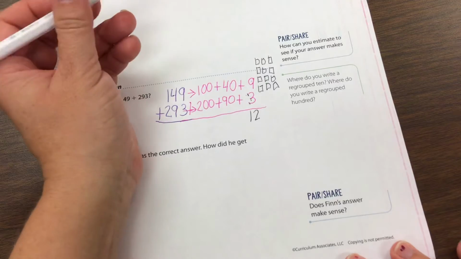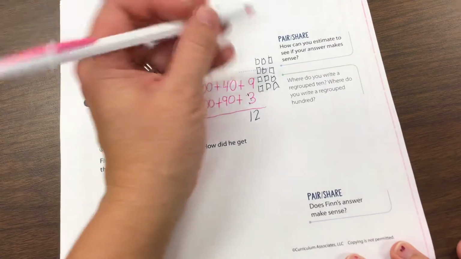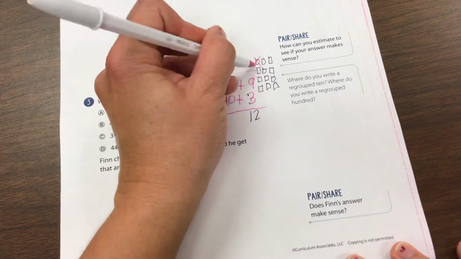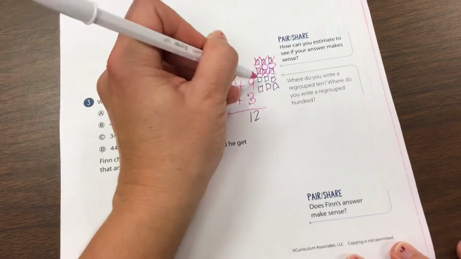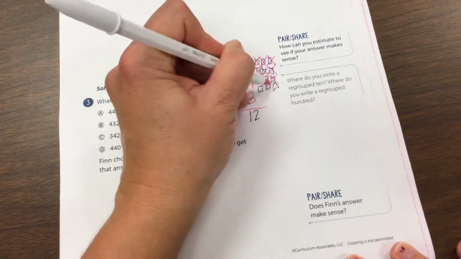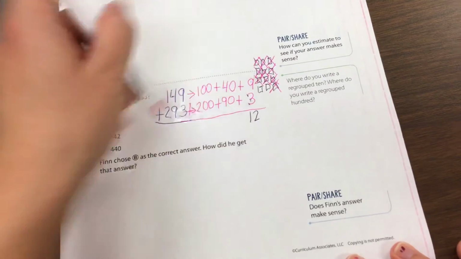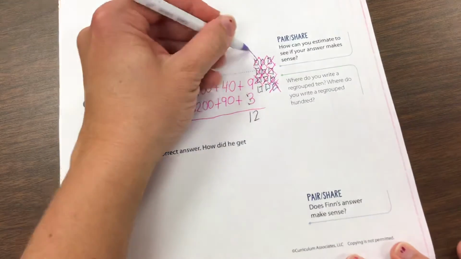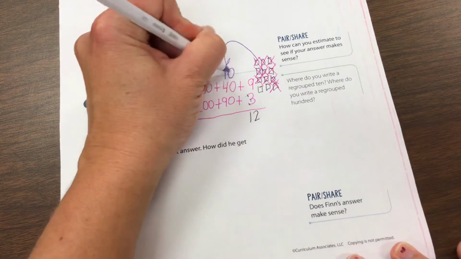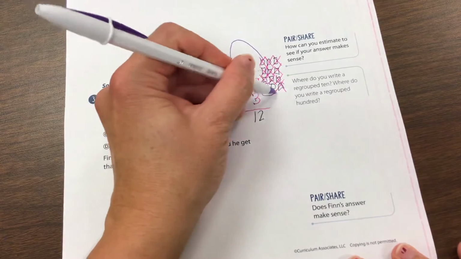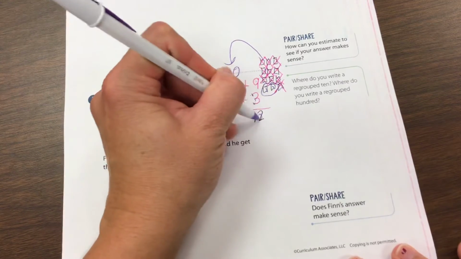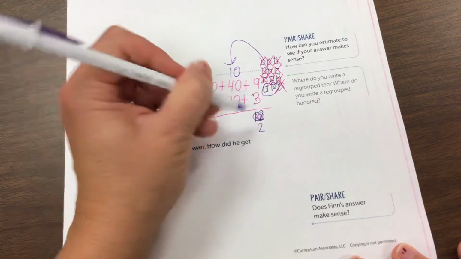I hope you're thinking 10 ones makes a 10. So let's cross out 10 of our ones. We're going to give a 10 to the tens column. How many ones do we have left? 1, 2. So now it becomes 2.